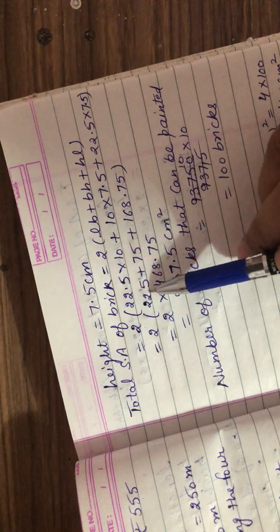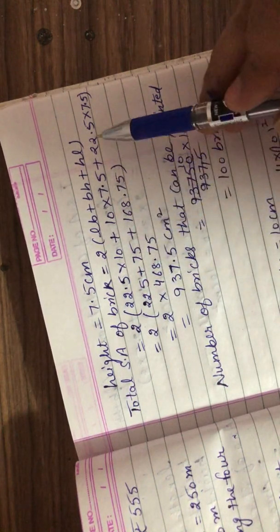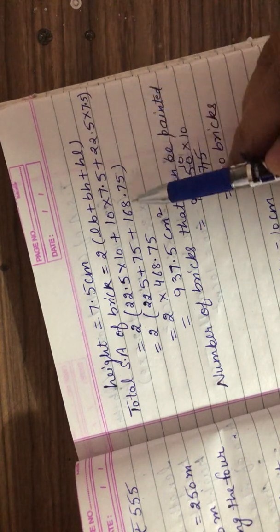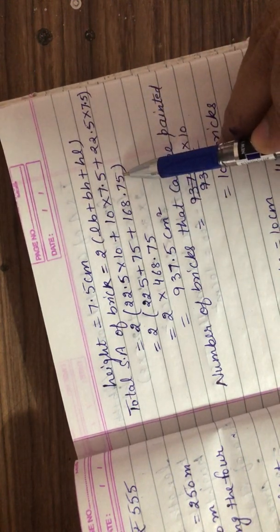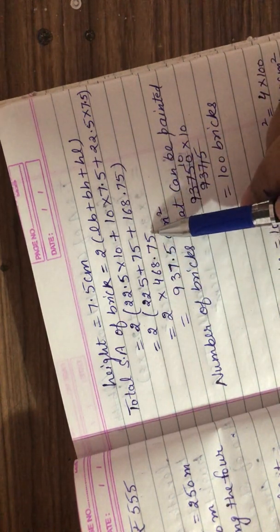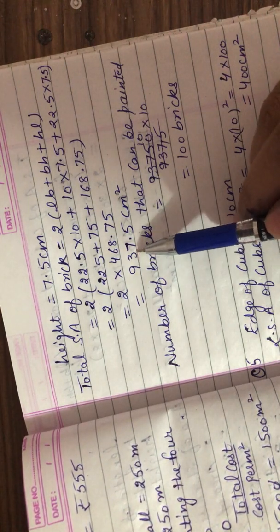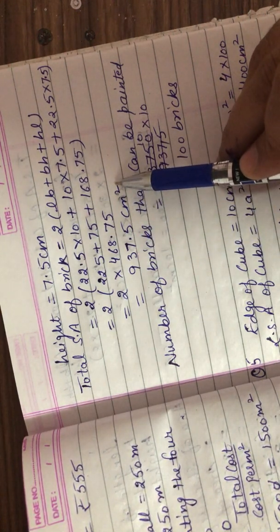will cut, we are left with 225. Again 7.5 into 10 gives 75. 22.5 into 7.5 gives 168.75. So after adding it, we get 2 into 468.75. So the total surface area of one brick is 937.5 centimeter square.